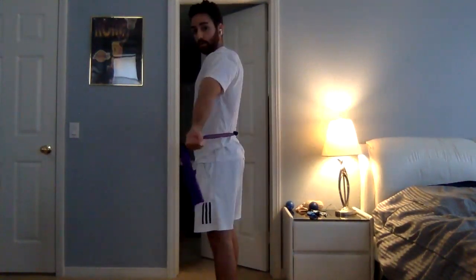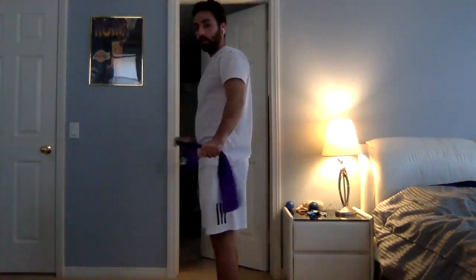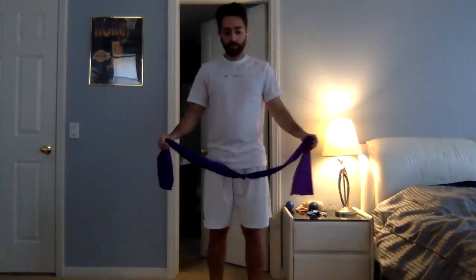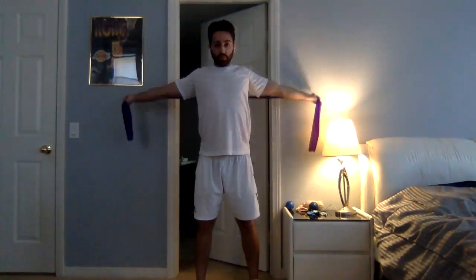Up and over. Now the reason I like the resistance band is because when you're going up here and trying to go behind your neck, you kind of need to pull it apart a little bit just to get that extra range of motion.